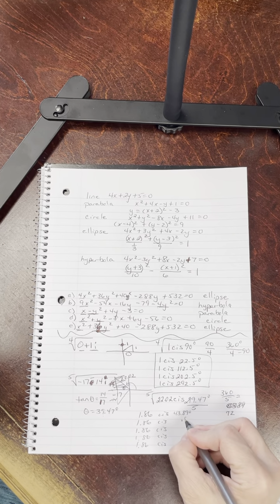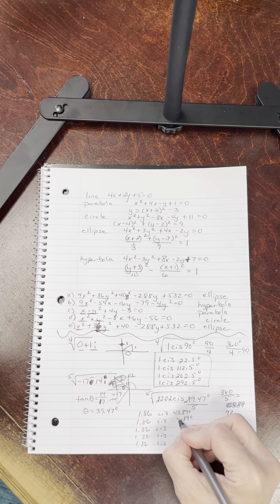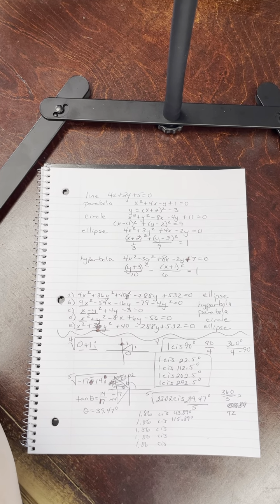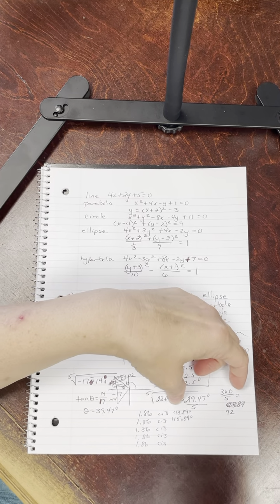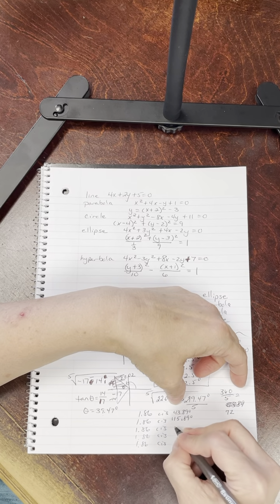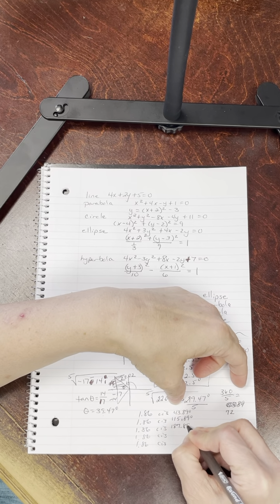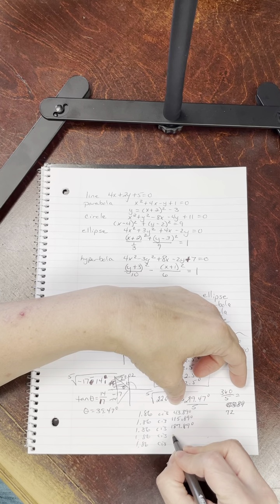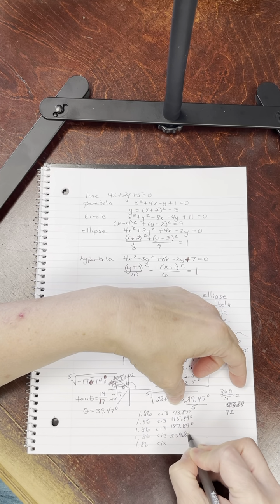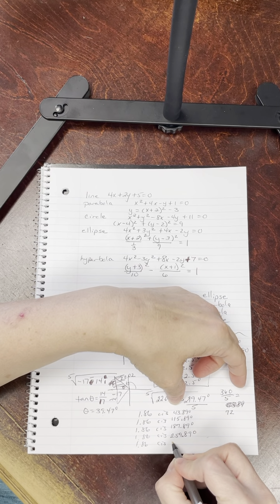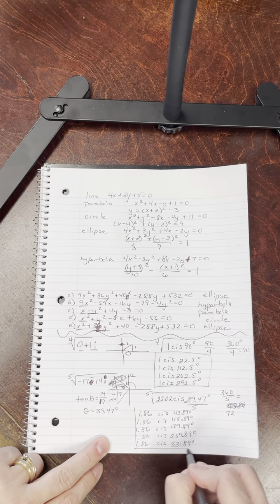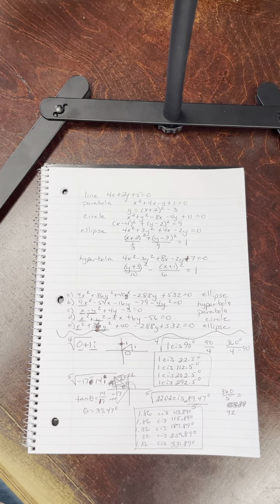So now 43.89, add the 72. I want to make sure we're on the right track. Yes, 115.89. Then continue to add 72 degrees. So that's going to give you 187.89 degrees. Add another 72, and we get 259.89 degrees, and one more 72. 331.89 degrees. Those are the 5 answers for the fifth root then.